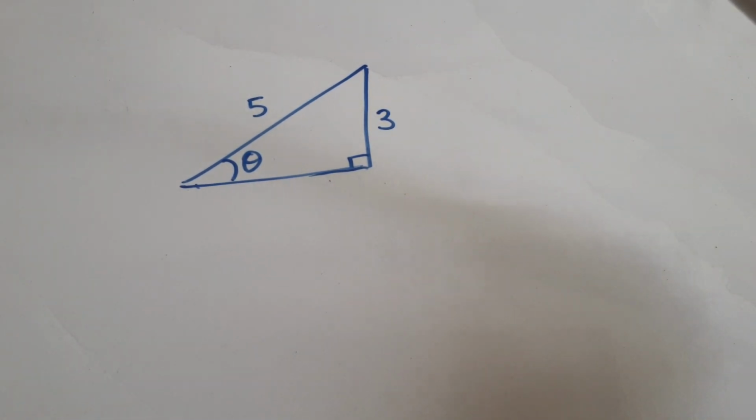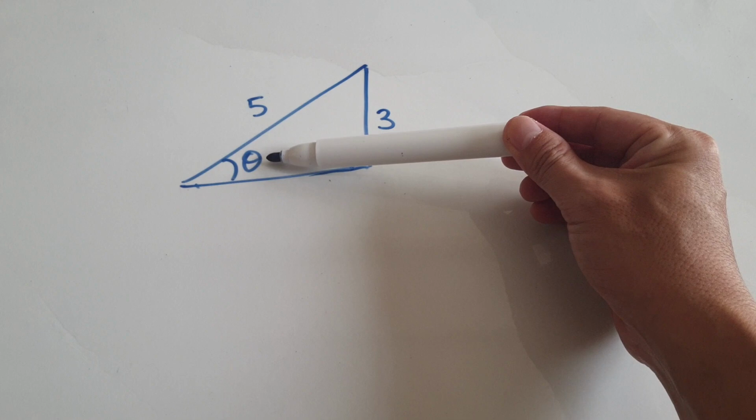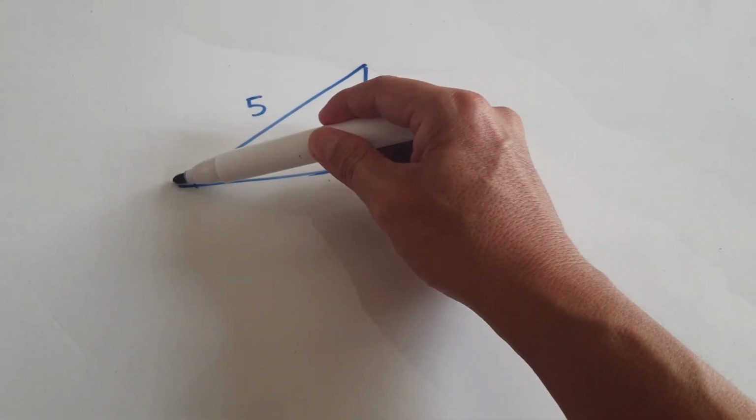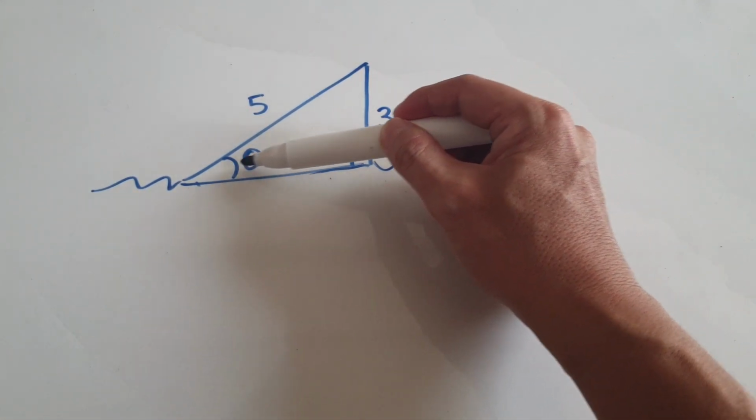Okay, let's give you a trigonometry question. So, how do you find this angle theta? To do this, imagine you're on a beach and the sun is always opposite of the angle.